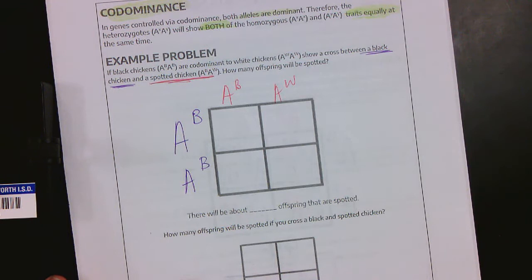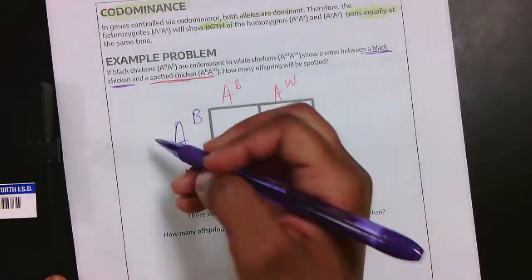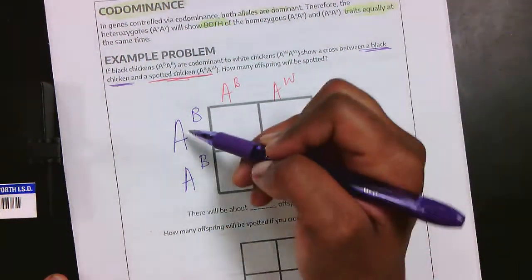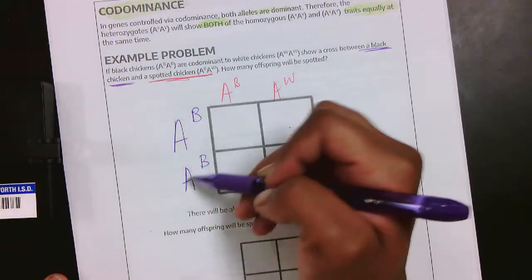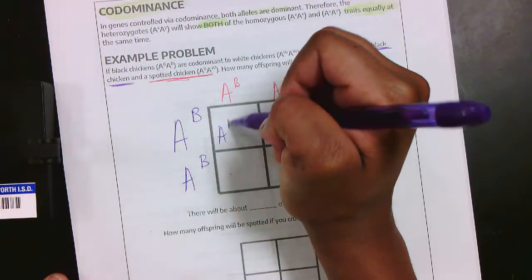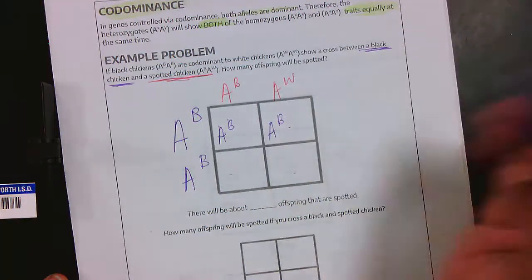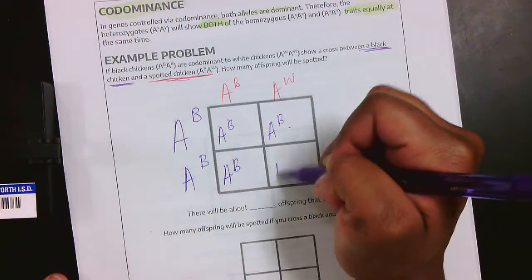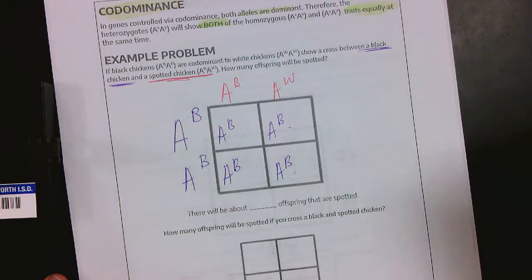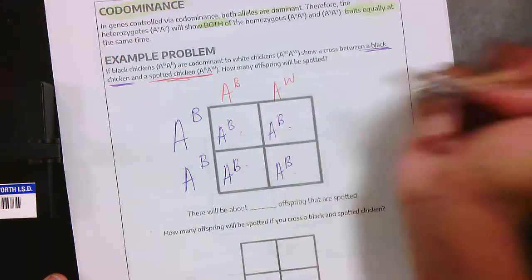Now we're going to fill it in. You should know how to do that. You're going to bring these over here, this over here. Bring this down and down.